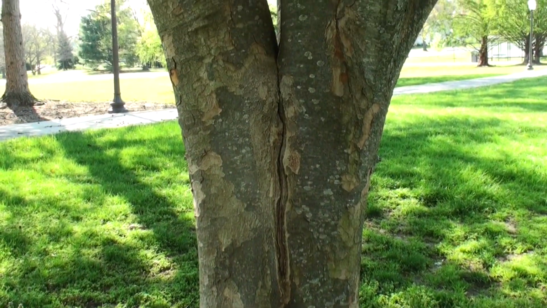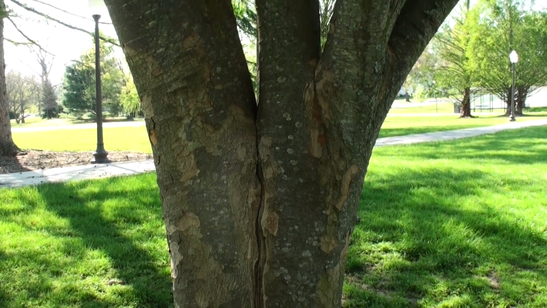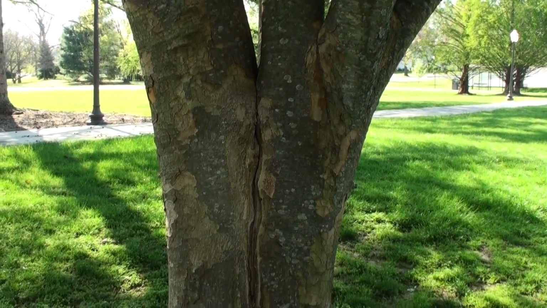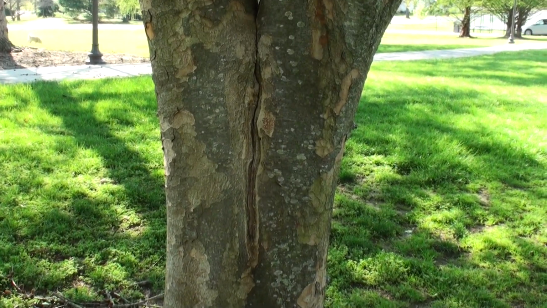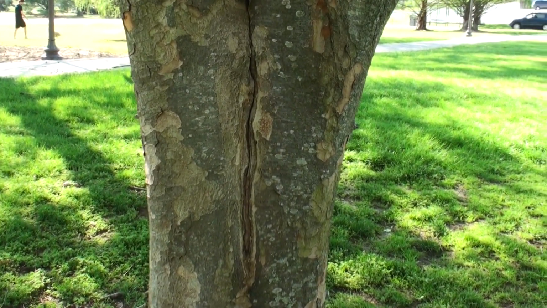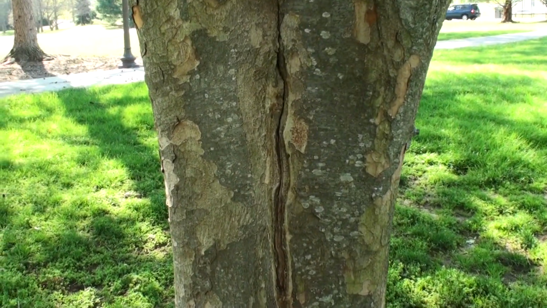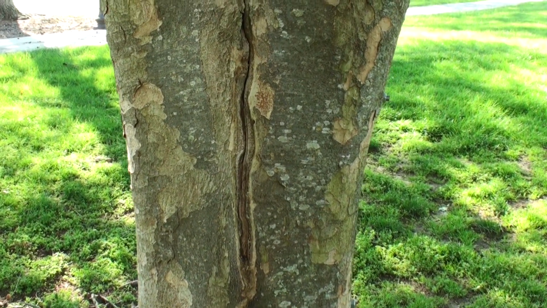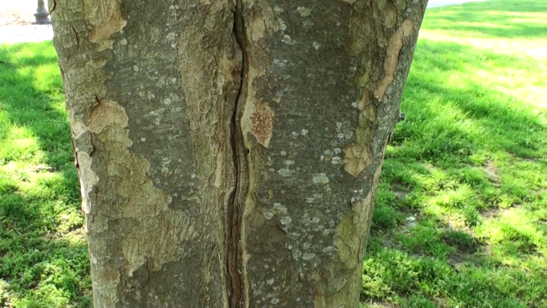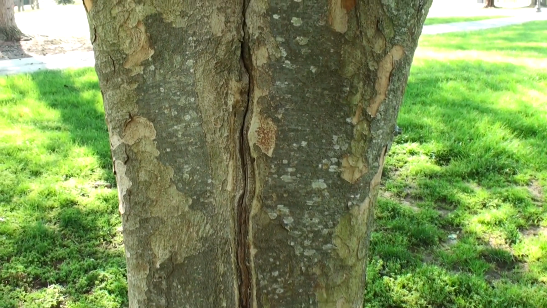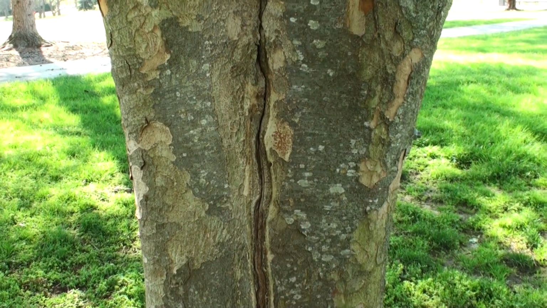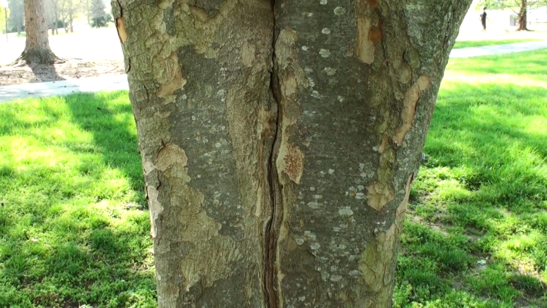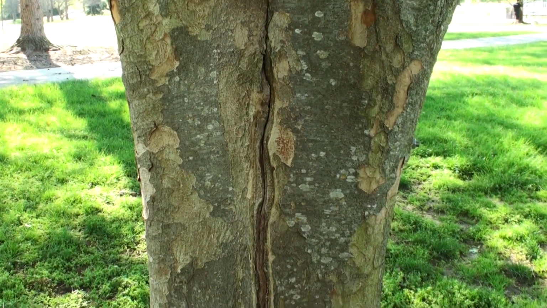Here you can see the significance of the bark inclusion between the two primary codominant leaders. This bark inclusion has developed cracking in it, and this is a seam that the tree has not been able to seal over and to form a fused layer of wood around. This type of bark inclusion tends to result in a persistent seam, and oftentimes associated with that seam is discoloration and decay of the wood.